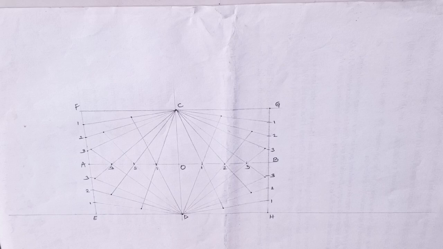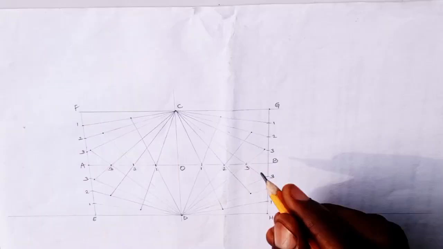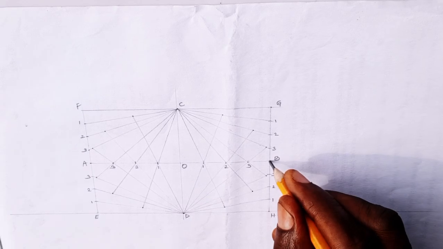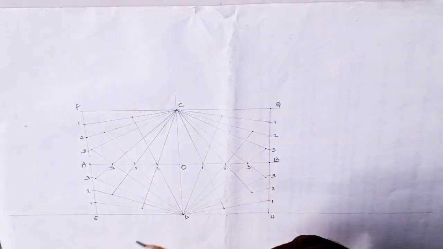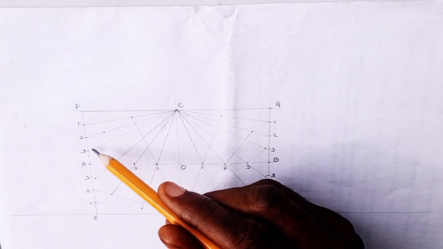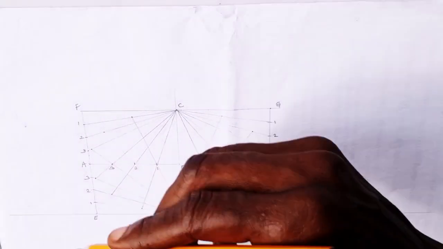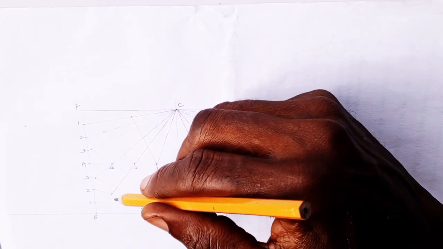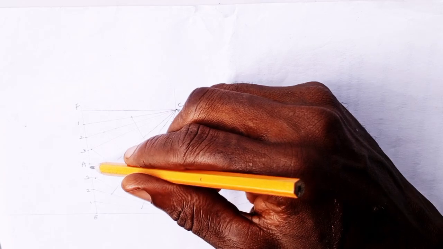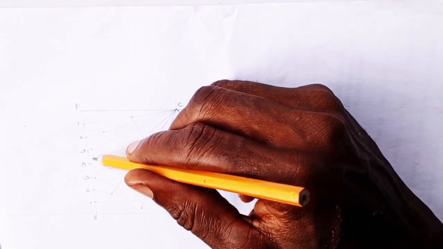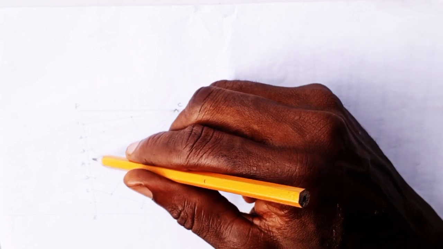So take note of all your points. Your points should include point A and point B. Your ellipse will pass through point A and point B. So using your French curve, connect these points together and make sure that your French curve at least connects 3 points at a time. That will give you assurance, more assurance that your ellipse will be perfect.